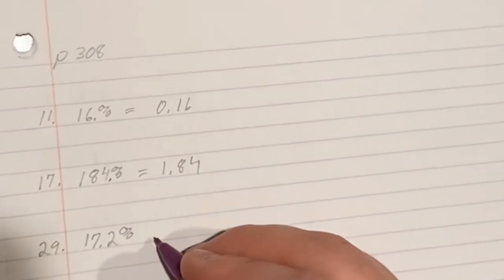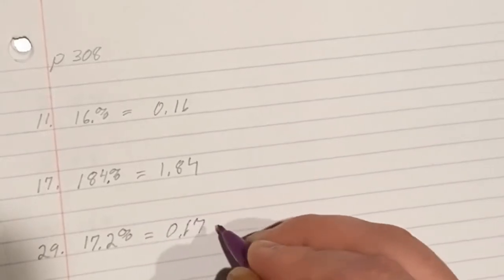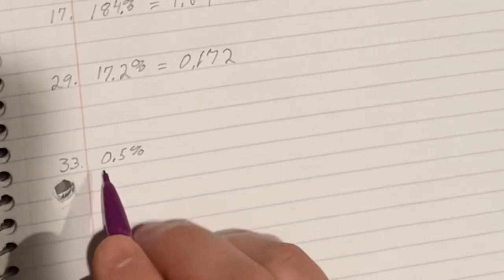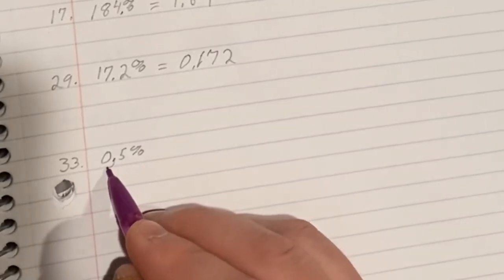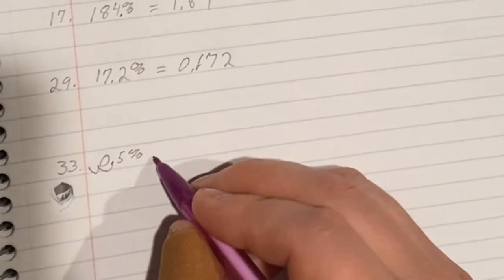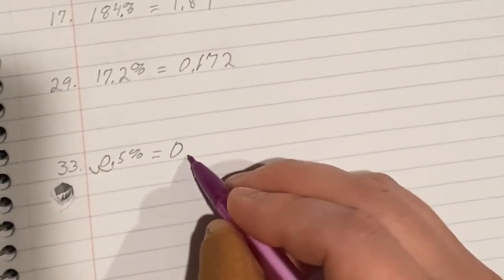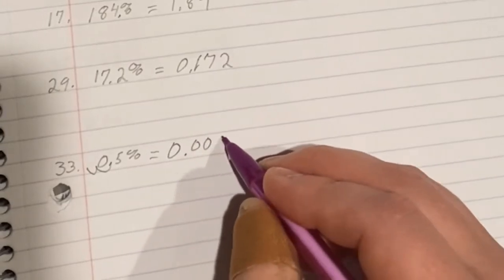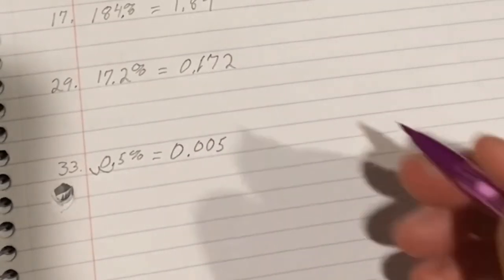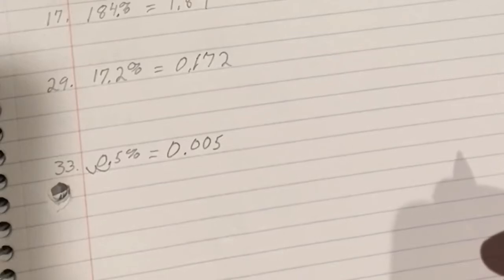Move it up 2, we get 0.172. And here, we already have the decimal point, so we need to move it up 2, so it'd be 1, 2. So we get 0.005. And that's writing these percents as decimals.